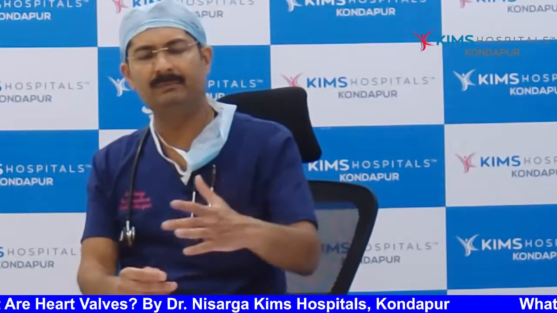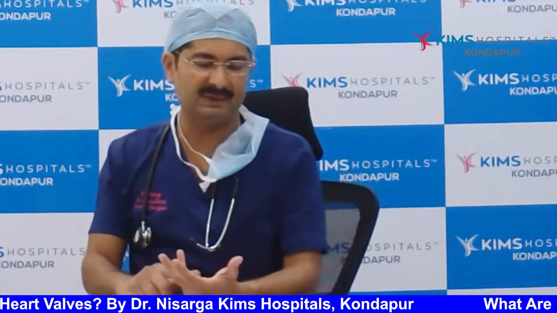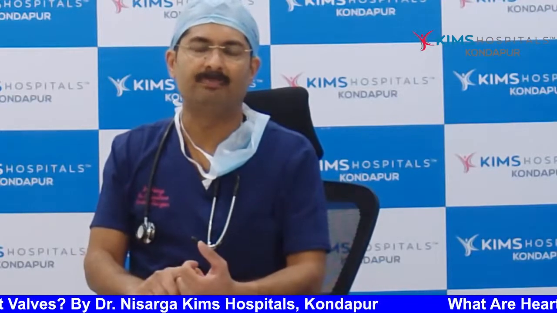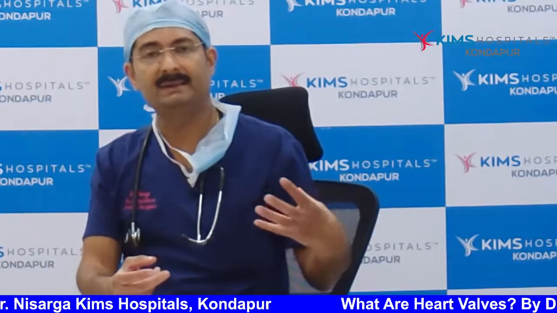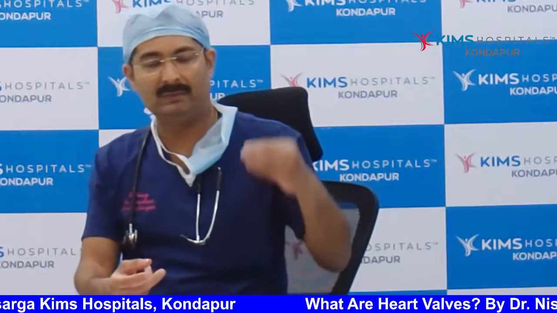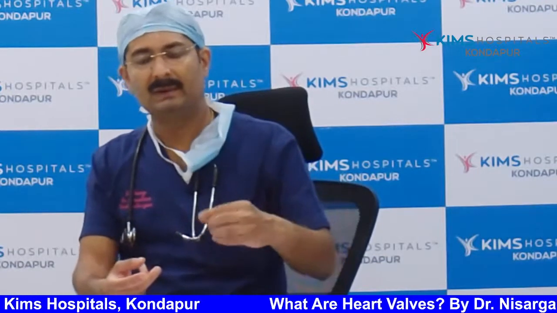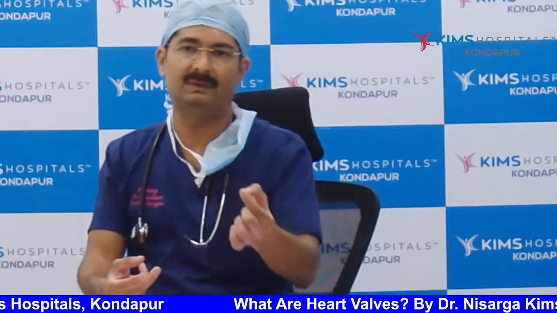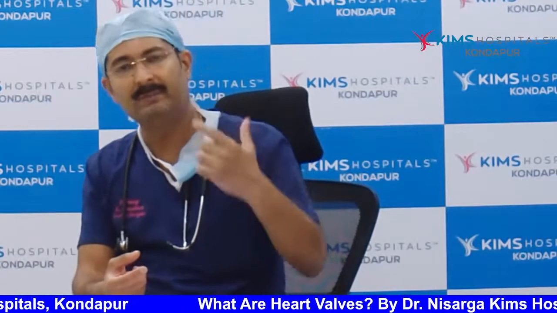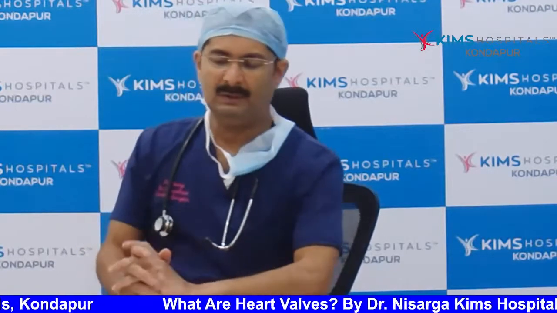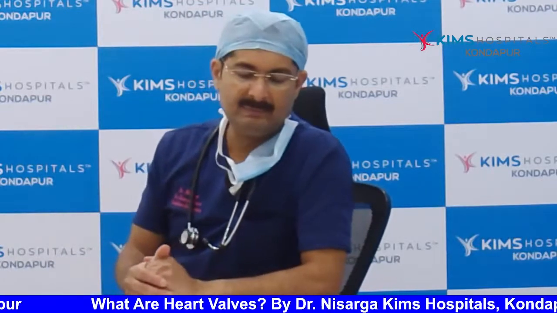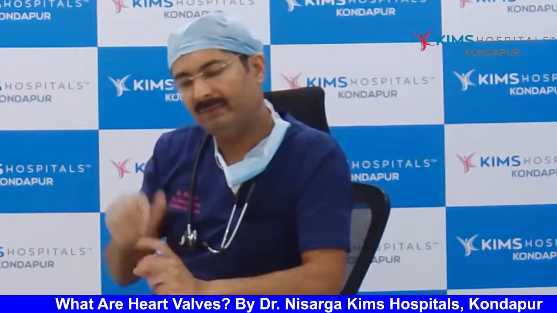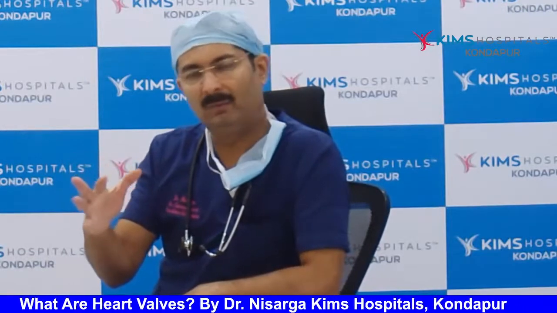Then we look at other parameters, kidney function and brain function, because some people have a clot along with the valve disease, a clot inside the heart. Although we take care of the clot, sometimes a small bit of clot can go to the brain and cause paralysis or stroke. So we observe all these parameters during the post-operative period in the ICU. Then we shift the patient to the ward.